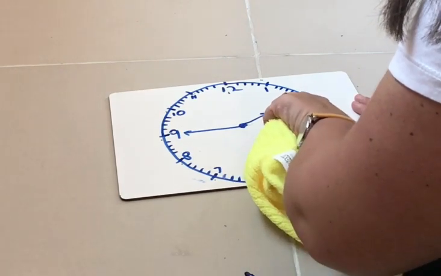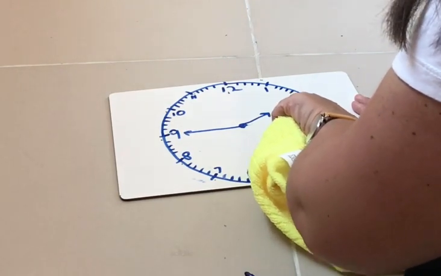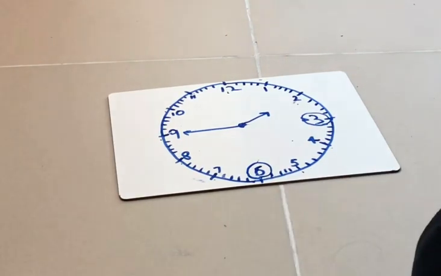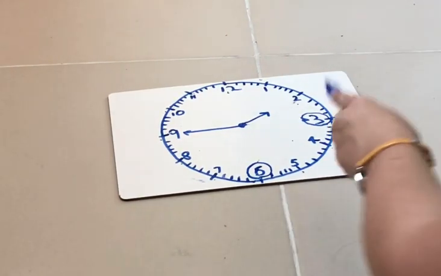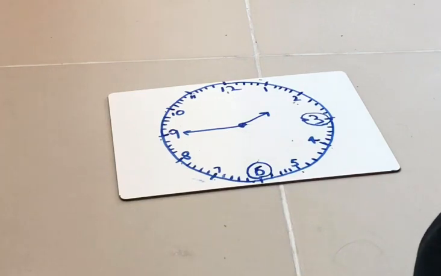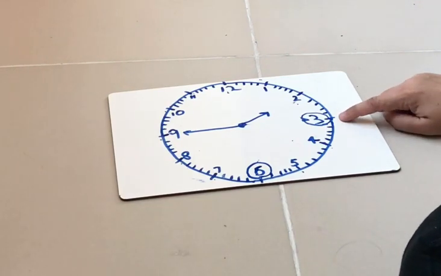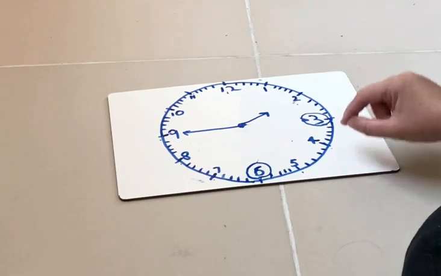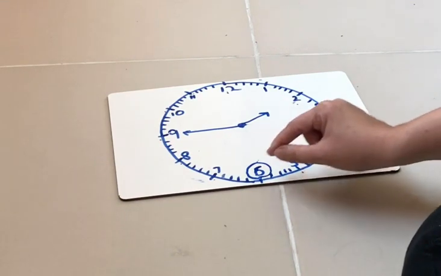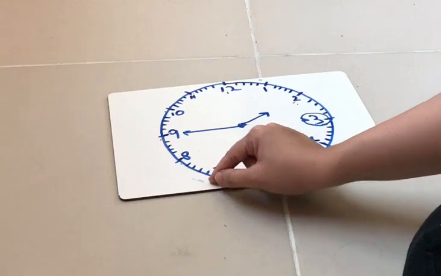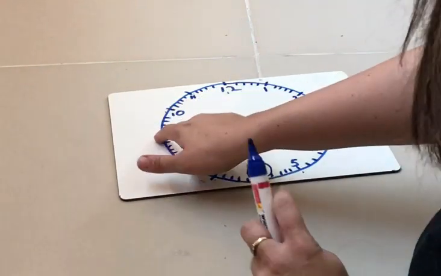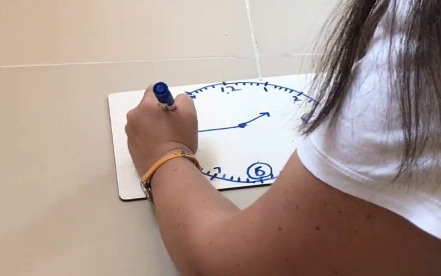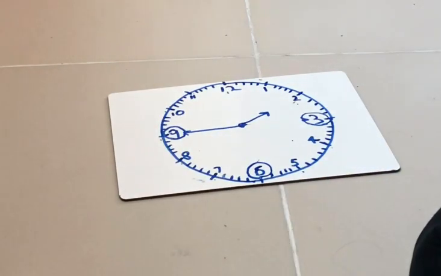So whenever I say to you, add half an hour, it just means go halfway around that shape from where you started. Or what you could do is count up in 5s. So 30 minutes, but if I start here on 0 and count up in 5s, 0, 5, 10, 15, 20, 25, 30. 30 minutes.